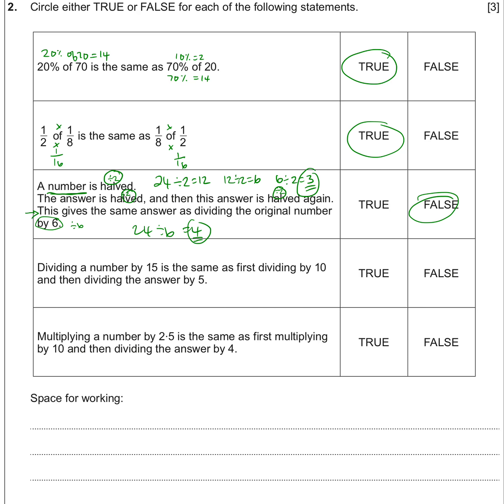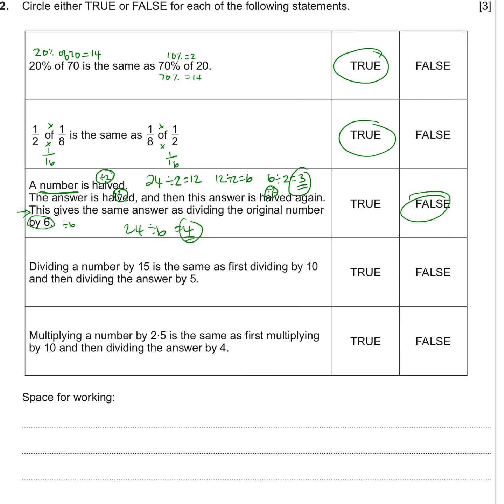Dividing a number by 15 is the same as first dividing it by 10 and then dividing it by 5. So I'm going to go for the number 100 this time, because 100 first divided by 10 would be 10, and then divided by 5, 10 divided by 5 would be 2, but 100 divided by 15 is definitely not 2. I'm not even going to work it out. I know it's false.